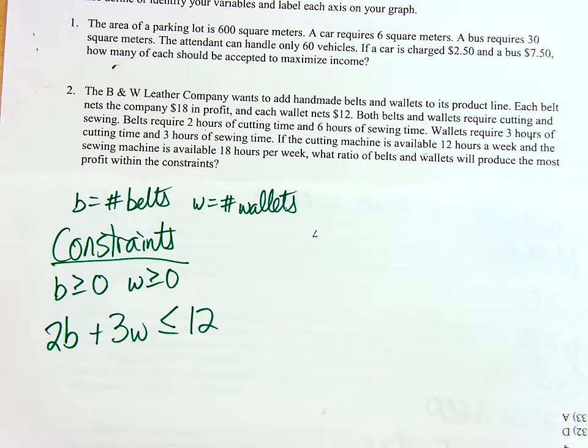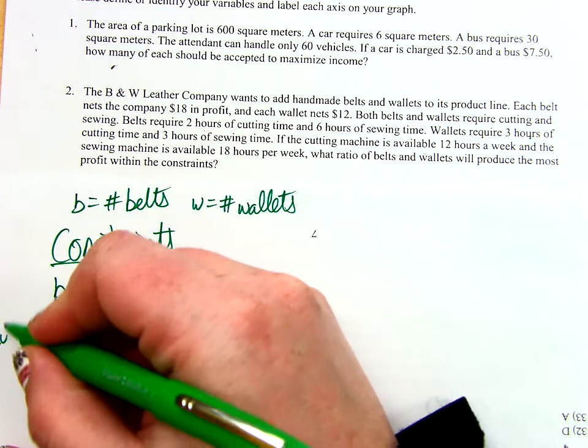The other constraint is the sewing machine. So see if you can do the same thing that we did with the cutting machine with the sewing machine. Go back and read them and see if you can give the inequality. This was for cutting, I want you to do it for sewing.